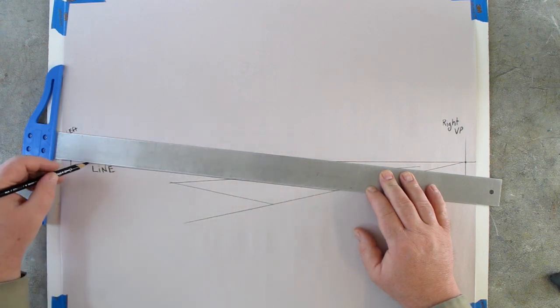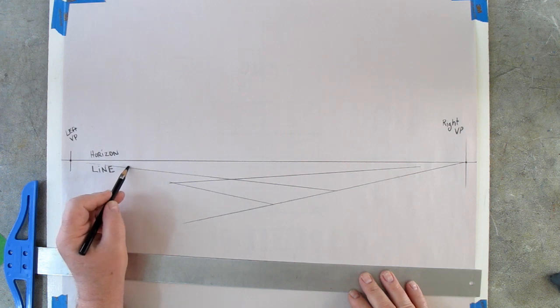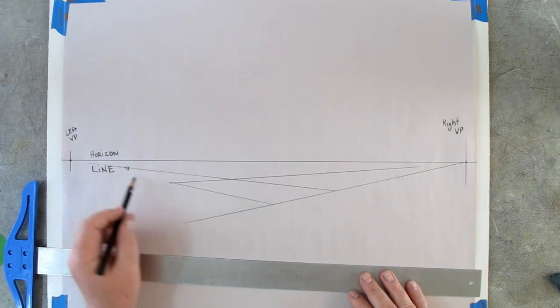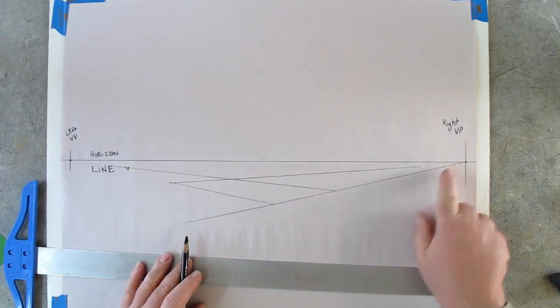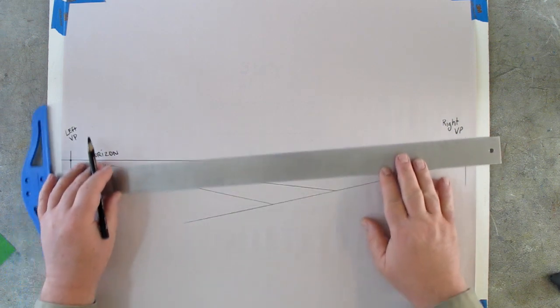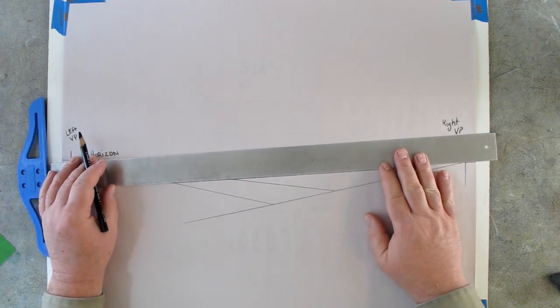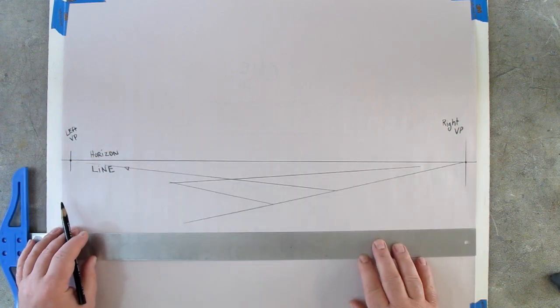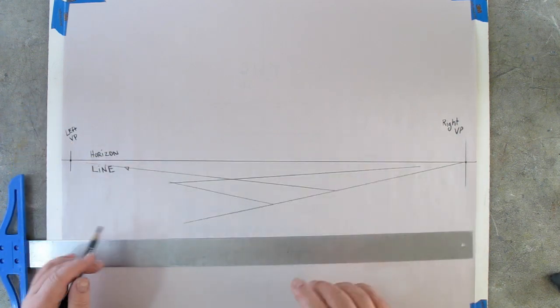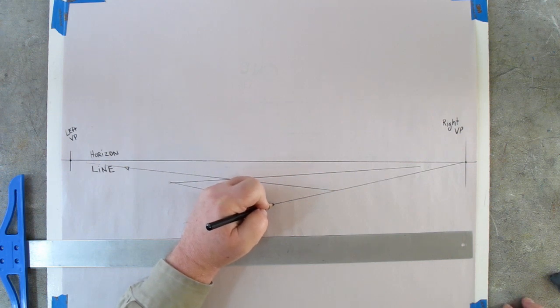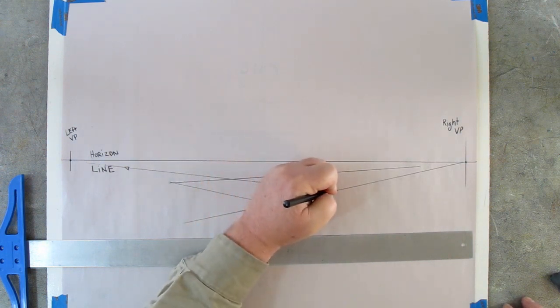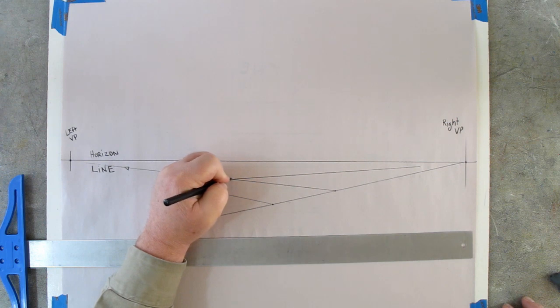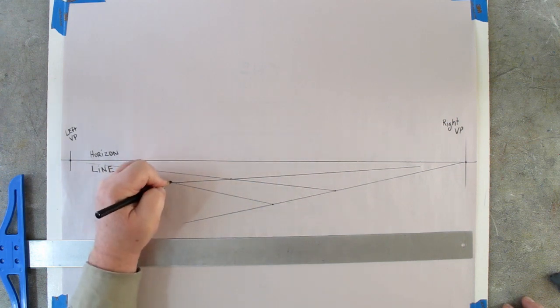But again, so we've got these going over to the left vanishing point. These over here are going to the right vanishing point, and we'll use that. Why not? So this is the 4 points of this particular building. It's not a square building. It's very much rectangular.